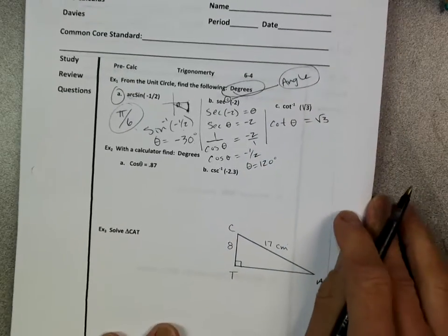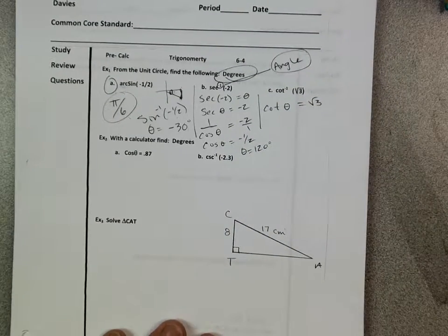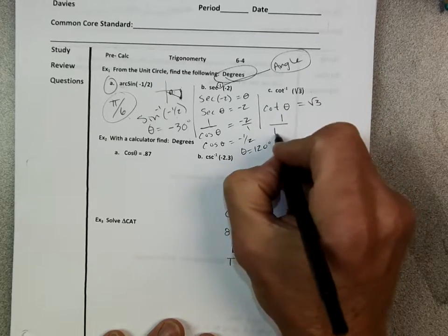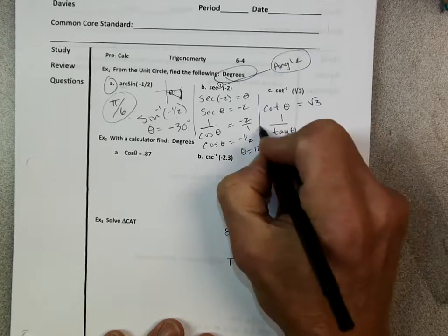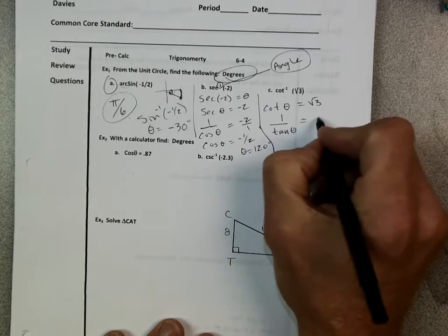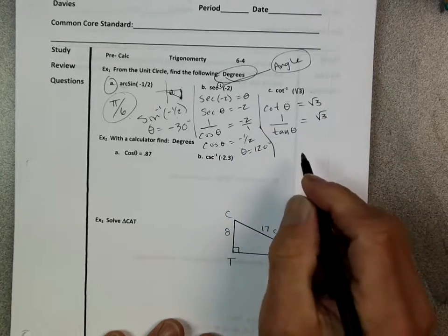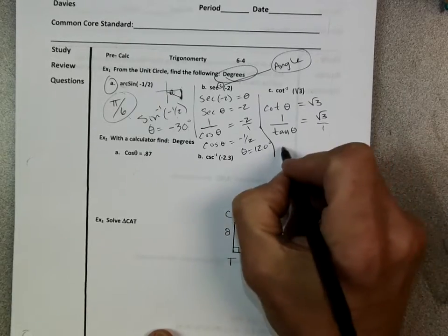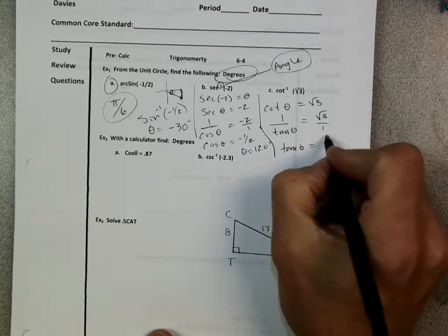Cotangent's not on the unit circle, but tangent will be. So I've learned that cotangent is the same thing as 1 over tangent. So I've got 1 over tangent of an angle is equal to the square root of 3. We'll do the same thing. Flip it around, right? Make it tangent of theta is equal to 1 over the square root of 3.